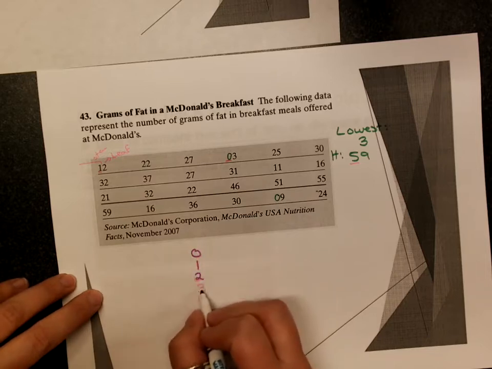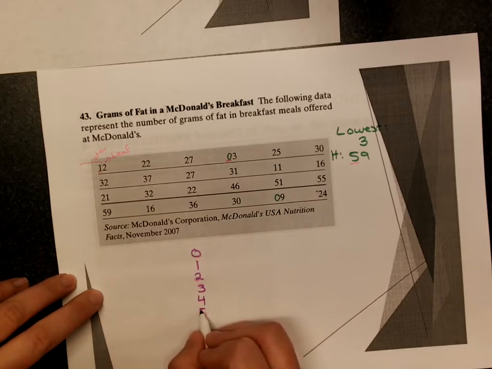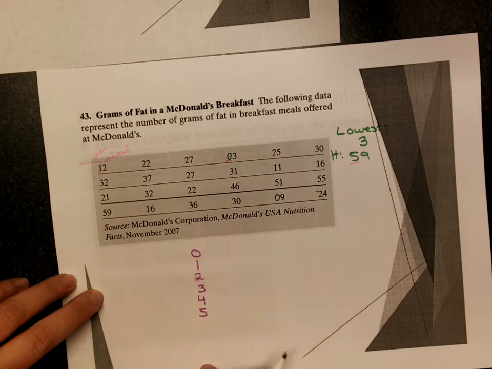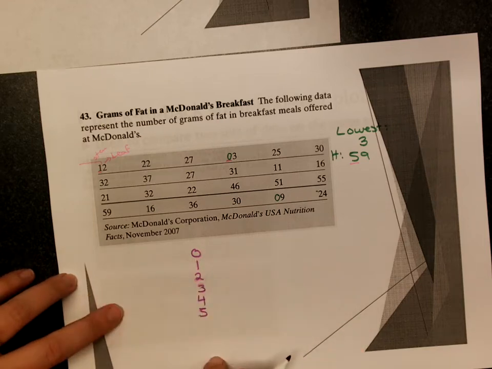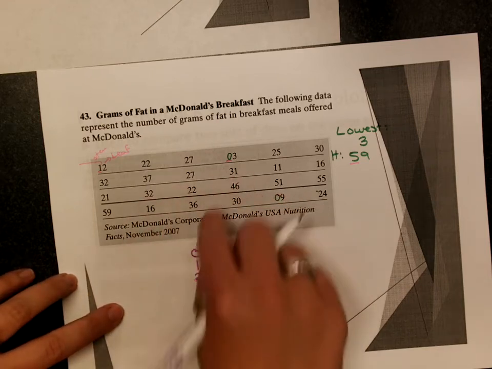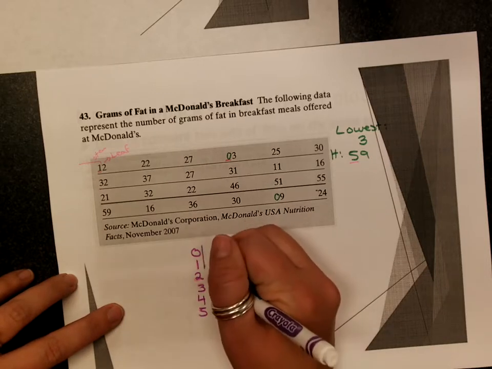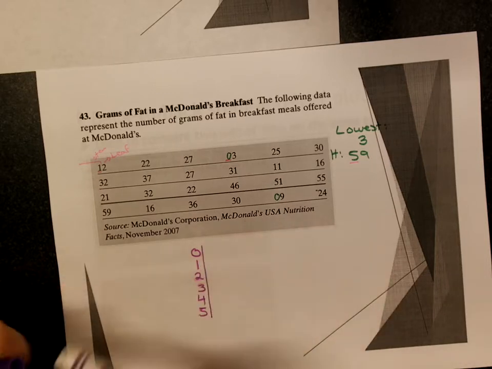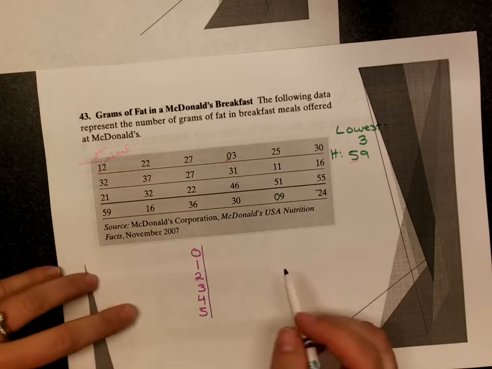0, 1, 2, 3, 4, 5. And you just keep going. Again, you don't skip any digits here from lowest to highest. Even if one's missing, we just list it anyway. Then we draw a bar to the right of those digits.